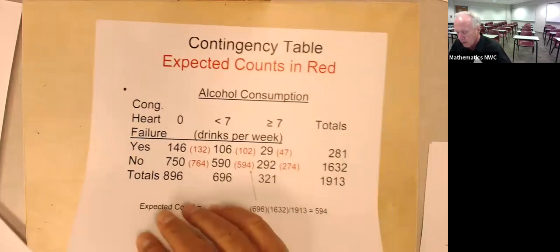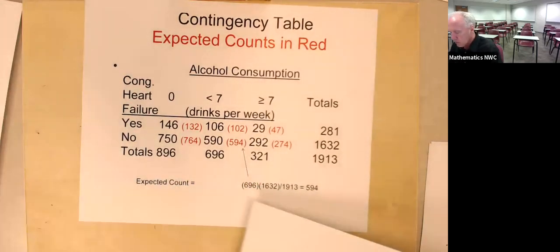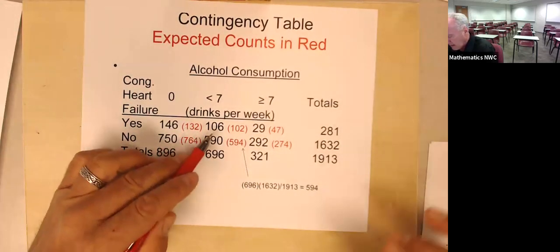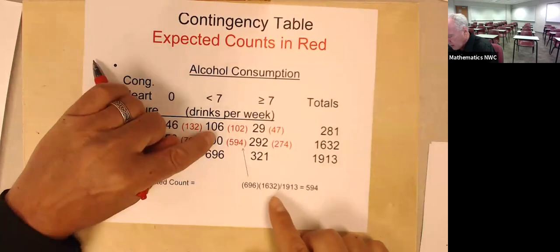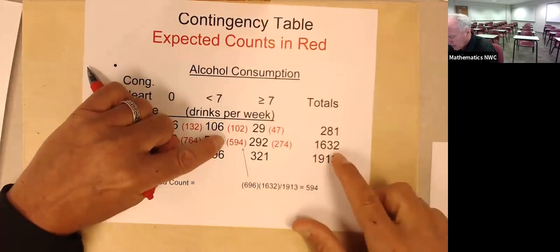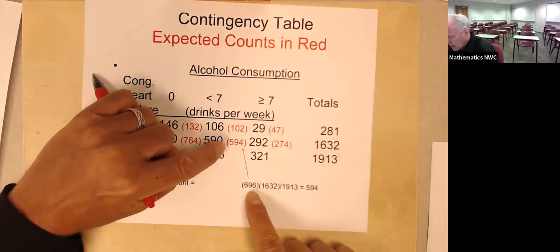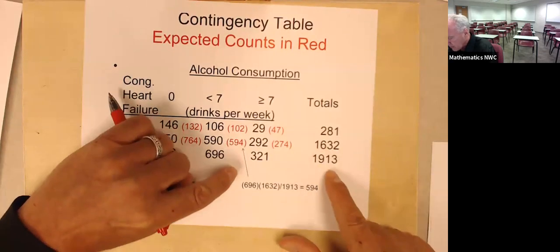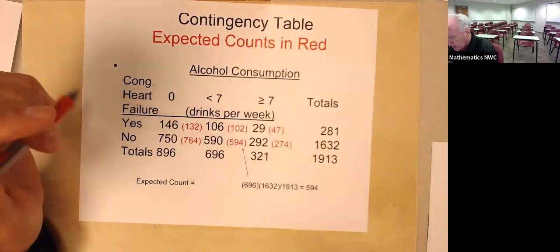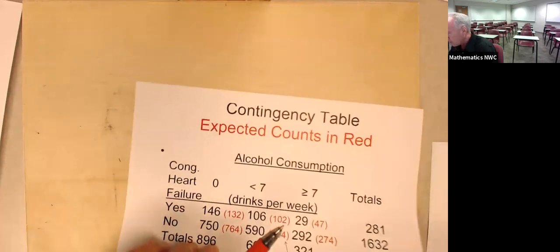Here's what you end up getting for those expected counts. This one right here was total 696 times 1632 divided by 1913, rounded off. Okay, put those same numbers on here now. Now we're going to run the test.